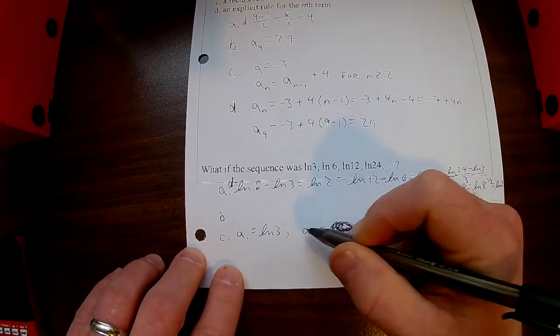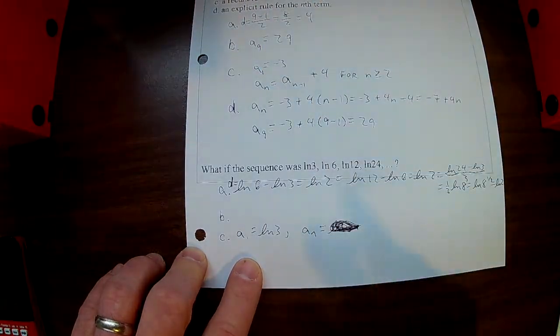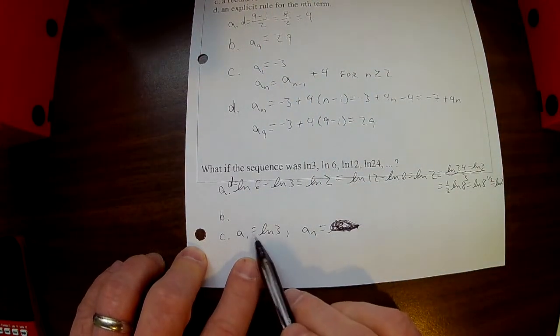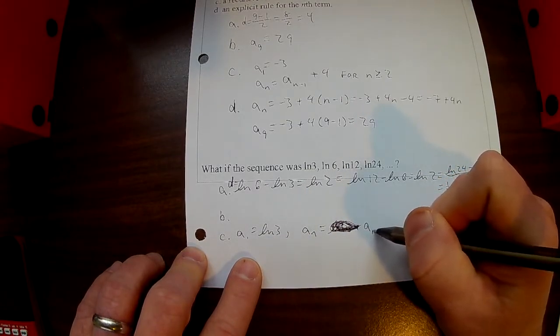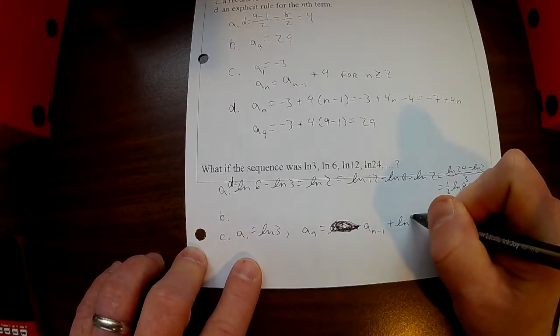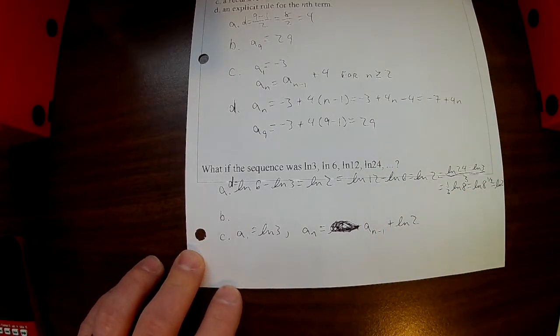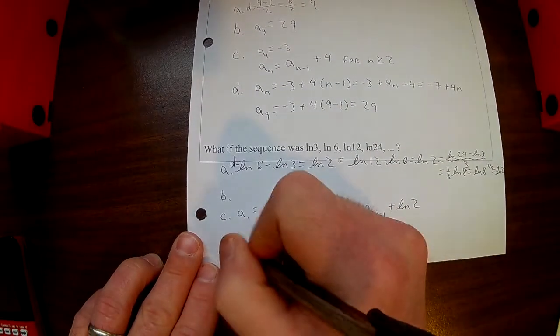That's the explicit definition. Sorry, I got distracted. I was supposed to put a sub 1 up here. That was just messy of me. So A sub 1 is equal to ln of 3. A sub n is going to be A sub n minus 1, added onto it is the common difference of that ln of 2. I was overcomplicating the recursive rule.